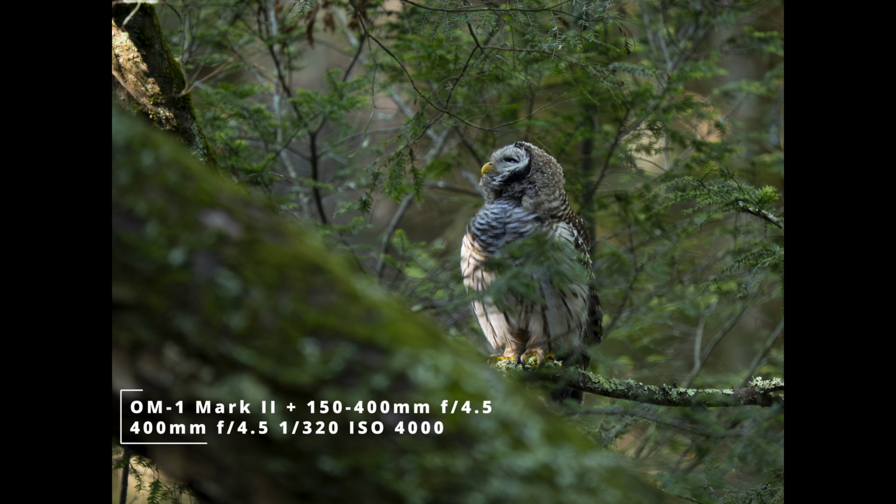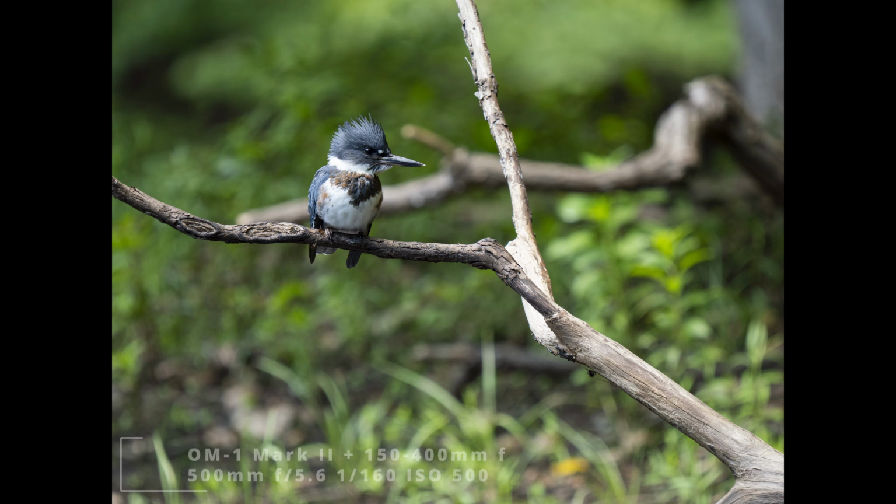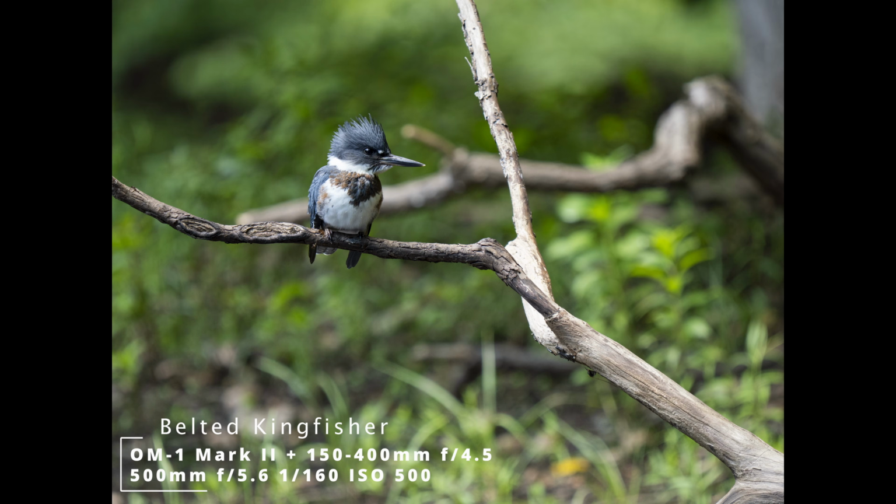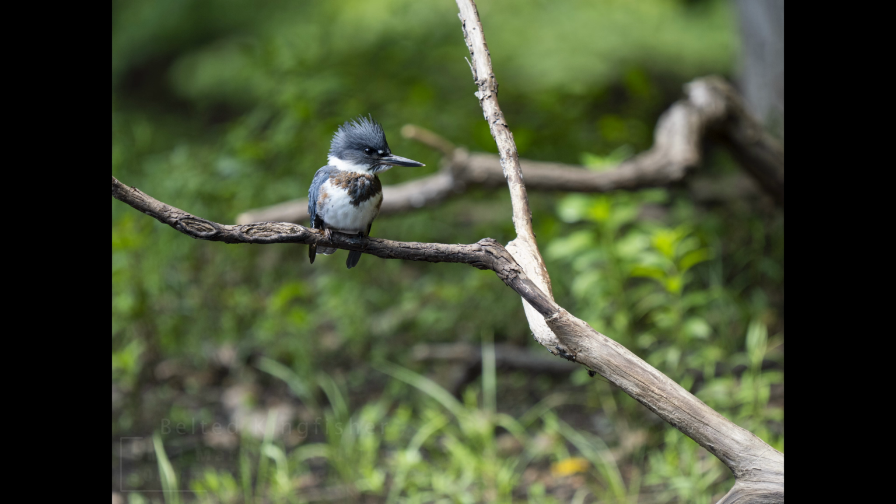Next week, we're going to build on this, talking about autofocus, because sharpness in images doesn't just come from shutter speed. Autofocus and getting the proper focus is crucial as well.